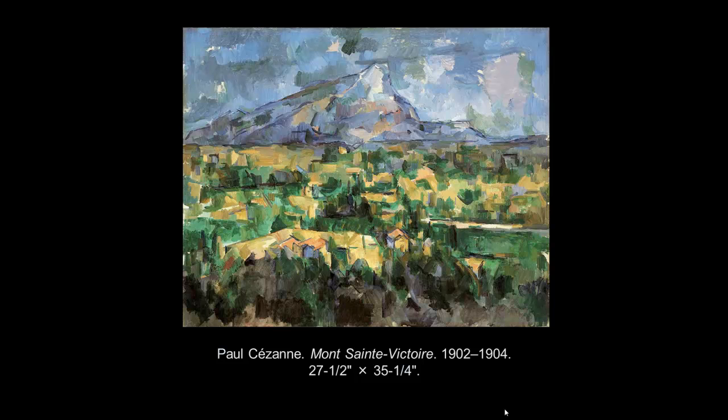Cezanne was also interested in the formal structure, developing that more from Impressionism. He wanted to study the relationship between adjoining brushstrokes of color and how he could use that to show form in space. Seurat shrunk these brushstrokes down to actual dots, while Cezanne in this painting made the brushstrokes even looser and larger.